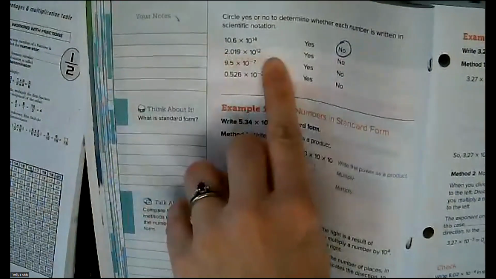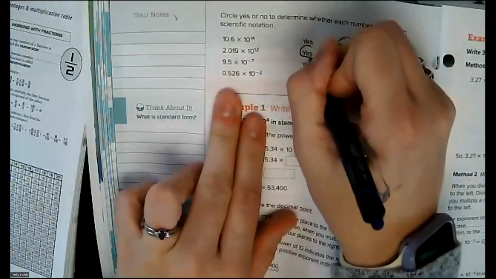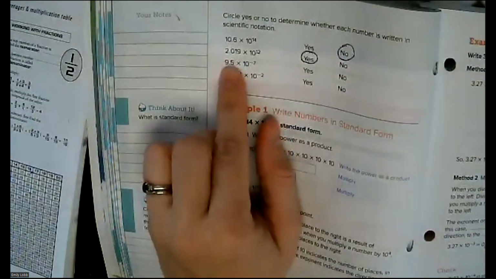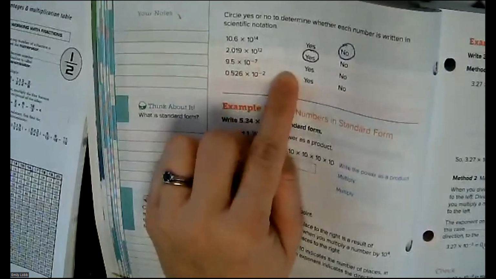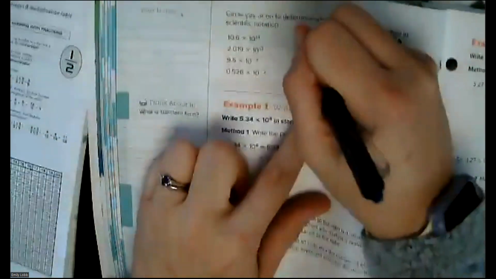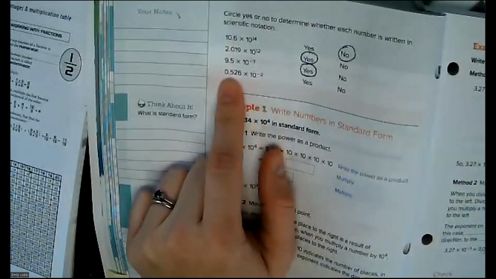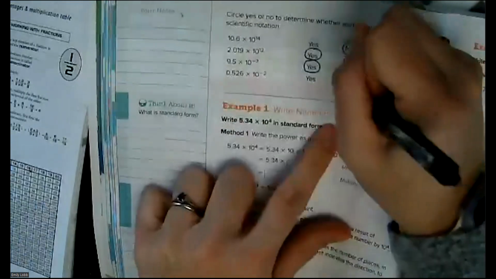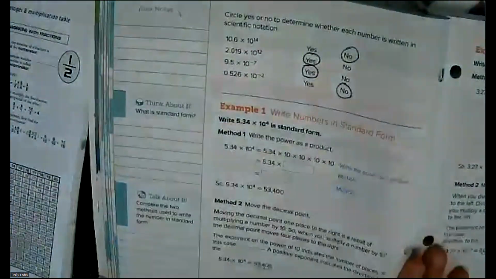Is this in scientific notation? Well, it's greater than 1 and less than 10. This is raised to an integer, so we can say yes. The third one, this is still less than 10 and greater than 1, and this is raised to an integer, so we can say yes. This one, is this written in scientific notation? No, because it is not greater than 1. All right.